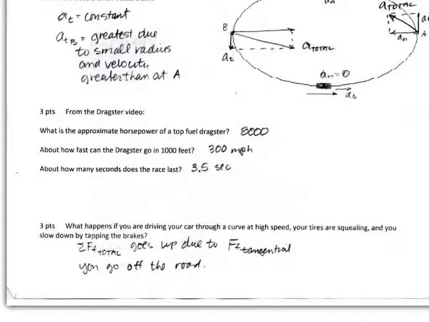On this dragster thing, I was just looking for some evidence that you'd watched the video, and I was pretty generous with the points here, but basically there's around 8,000 horsepower. Dragster goes around 300 miles an hour in 1,000 feet, and it's somewhat over 3.5 seconds, 3.5 to 4 seconds, depending on which guy you're watching at what time.